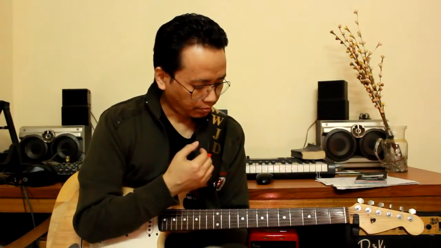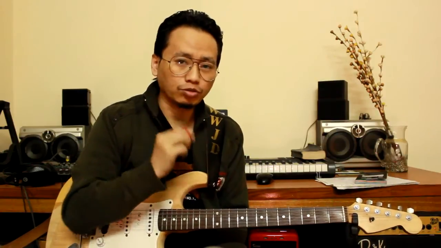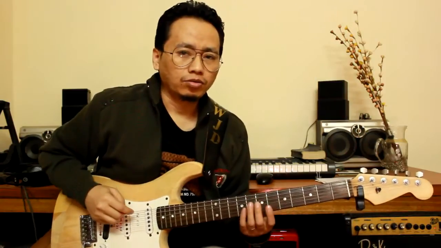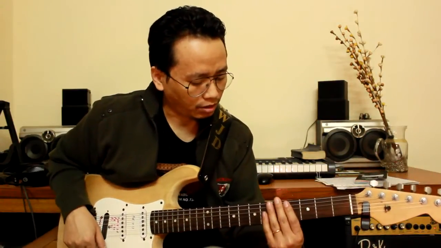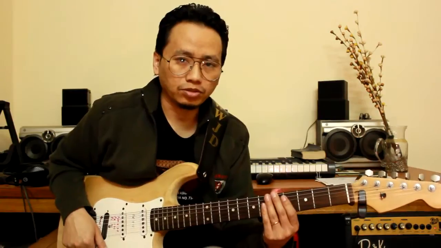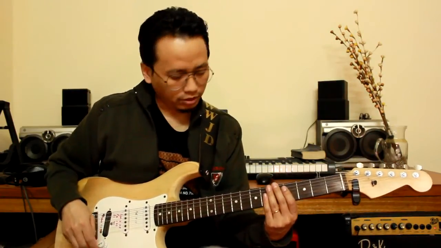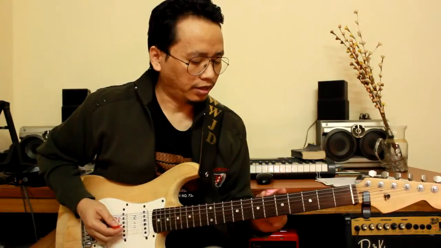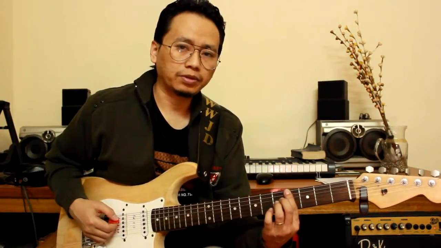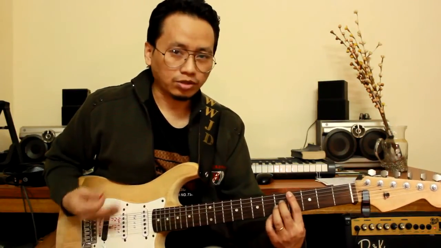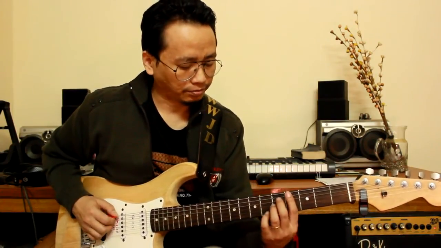Okay, now the next one will be one of the most useful ways to use the diminished scale, but in a form of arpeggio. So this is called the diminished 7 arpeggio. In this case, I would like to play in the A flat diminished. So A flat diminished 7 arpeggio. It sounds complicated, but it's actually quite easy.